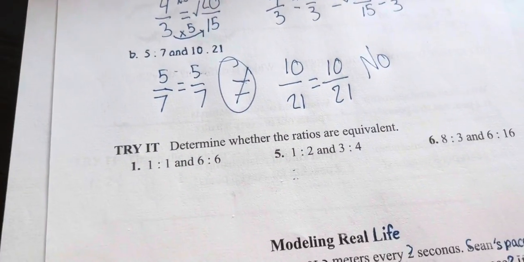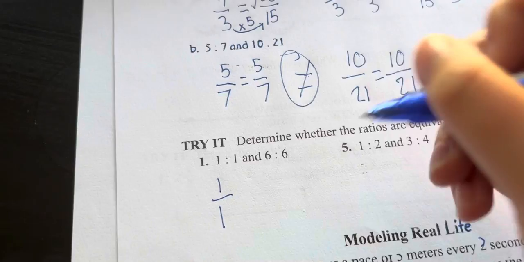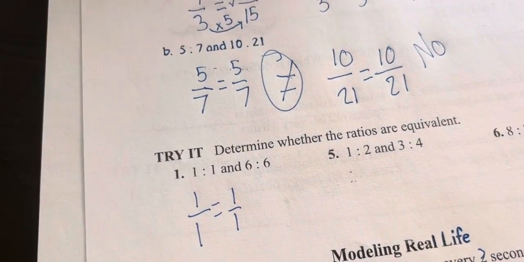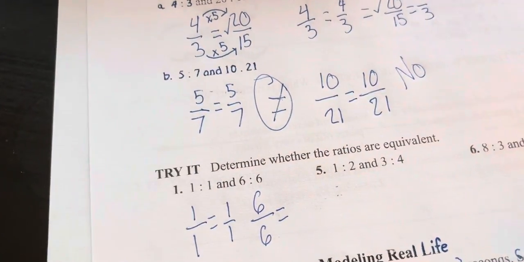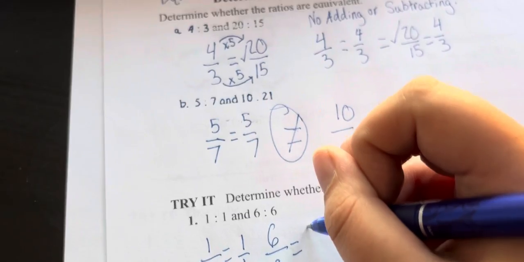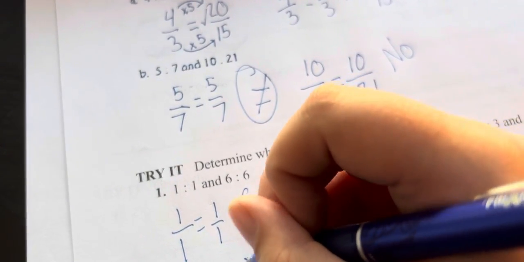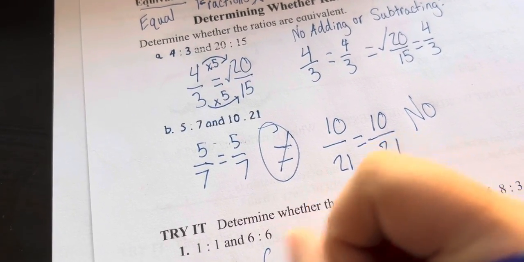Okay? So let's try it with these. 1 over 1. I don't even need to type that in. I already know that's simplified. That simplifies into 1 over 1. 6 over 6. When you type that in as well, it's going to give you a 1 over 1, which means these are equal. I'm going to say yes. Bam.